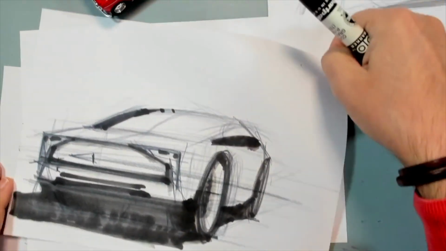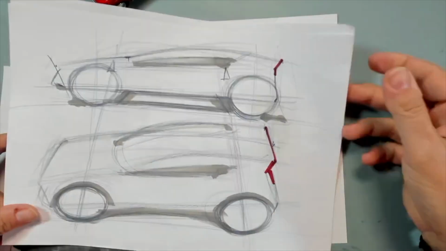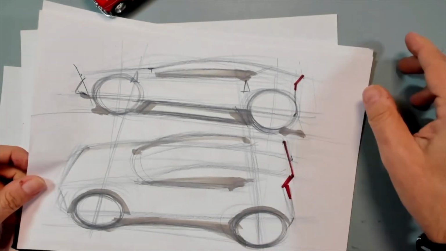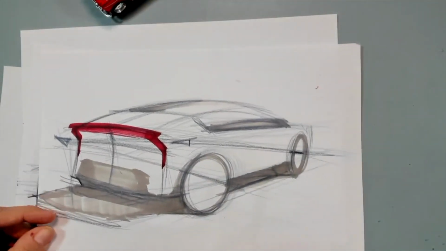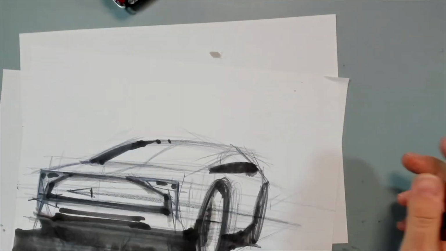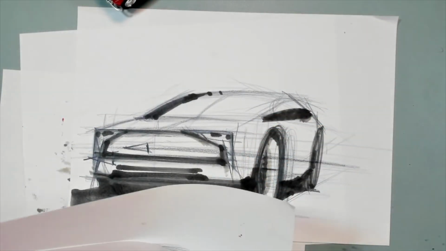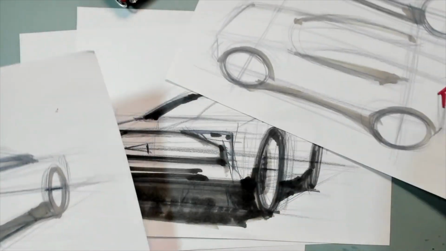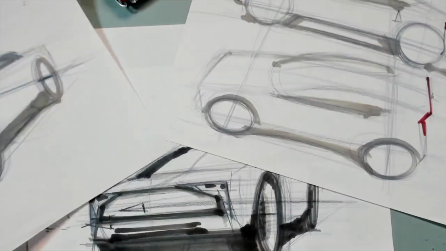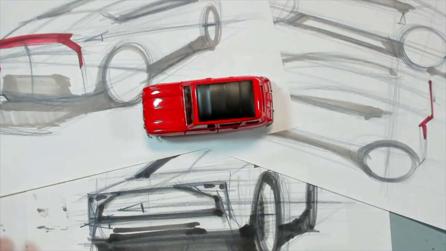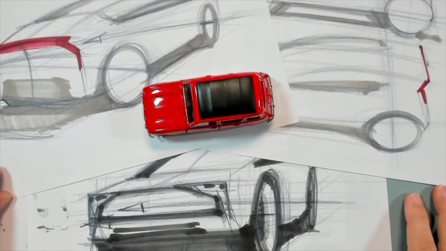Okay, so very quickly we did wheels, you know, in side view, top view, 3/4 back classic view, and the 3/4 front a little bit more dynamic view. Okay, I hope that you like this little demo to help you in sketching wheels.